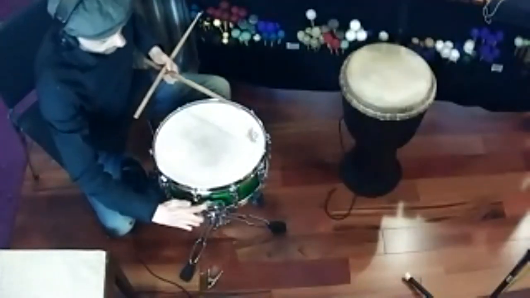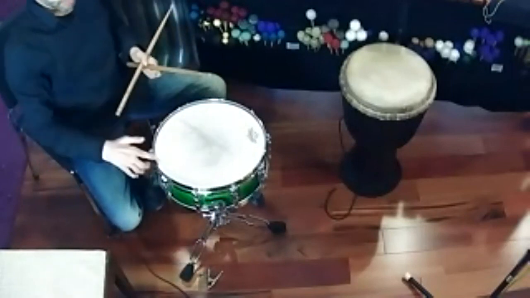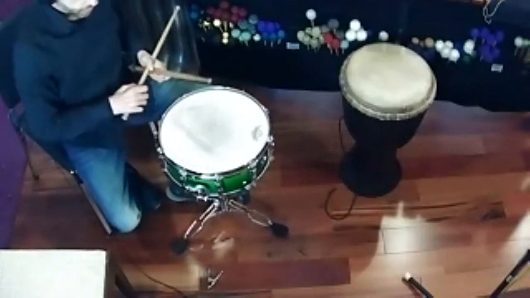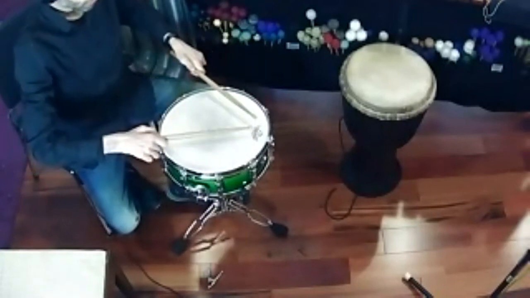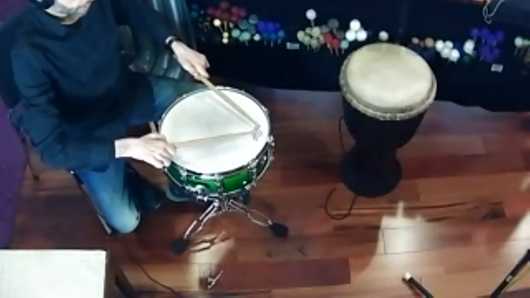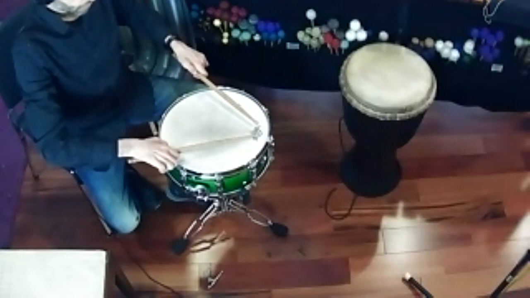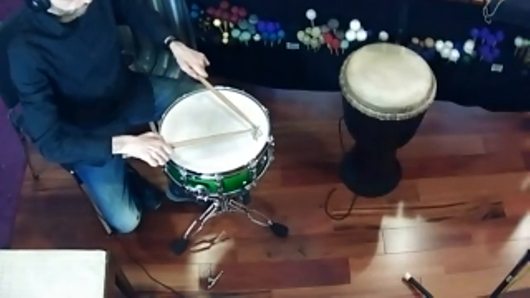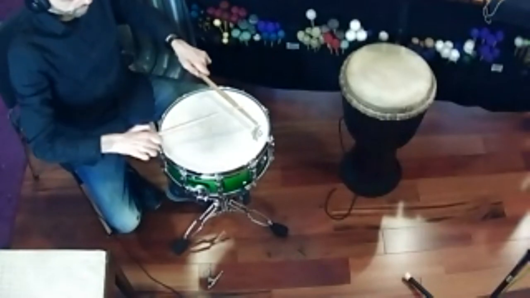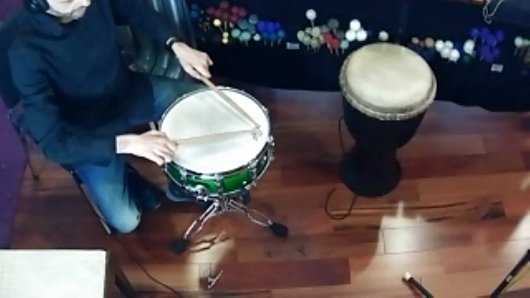And then when we're talking about the limitations of this being a very short, dry instrument, well, that's what the drum roll was created to solve. It was created for length. So just a quick demonstration of what a drum roll is. It's multiple bounces on either hand.